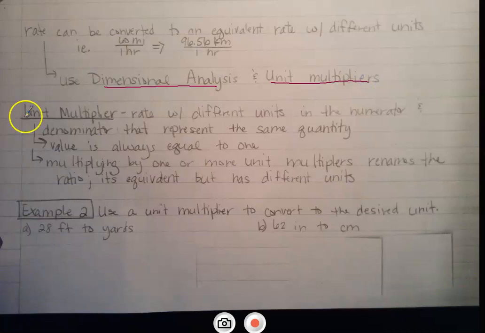A unit multiplier is a rate with different units in the numerator and the denominator that represent the same quantity. Their value is always equal to 1, which is why we can use them. And multiplying by 1 or more unit multipliers renames the ratio. It's equivalent, but has different units now. So we've got to get this down.